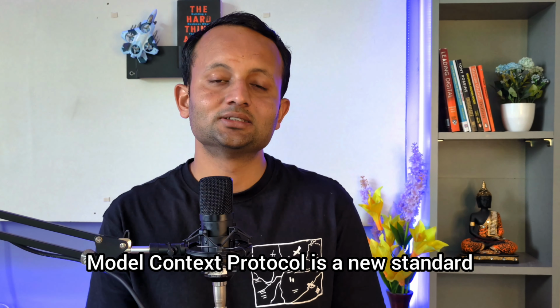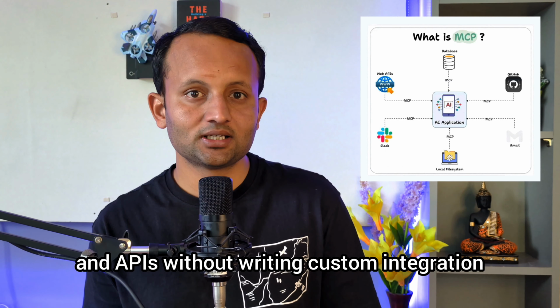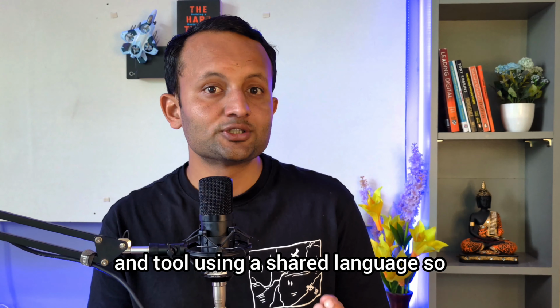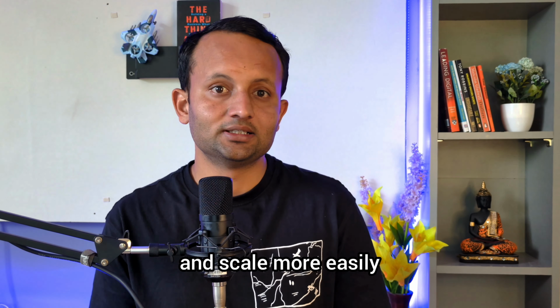Model Context Protocol is a new standard way of connecting AI agents with different tools and APIs without writing custom integration. It makes your agent plug into any service and tool using a shared language so that you can build faster and scale more easily.